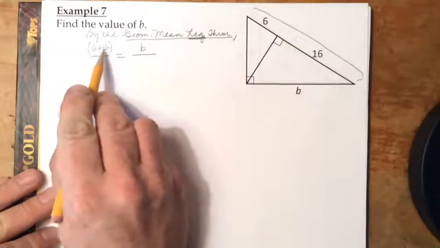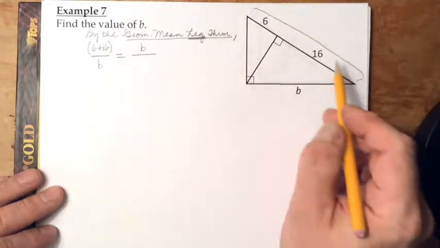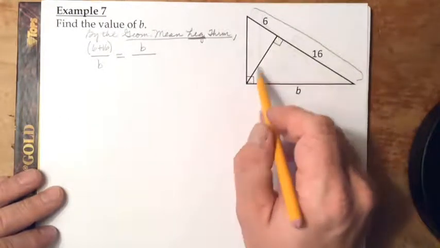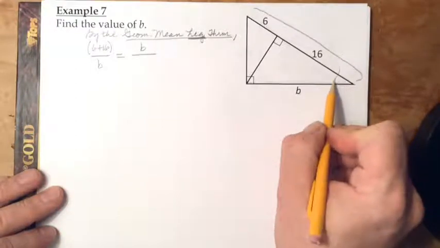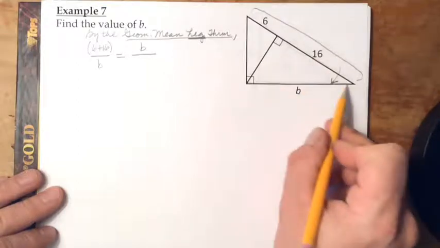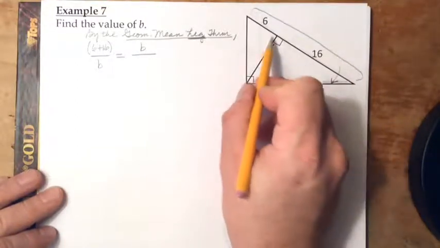So the hypotenuse up here. And the other extreme that would go here is the segment of the hypotenuse that was created by the altitude that's closest to that leg. So since this one here, 16, is closest to this leg, we use 16. We don't use 6.